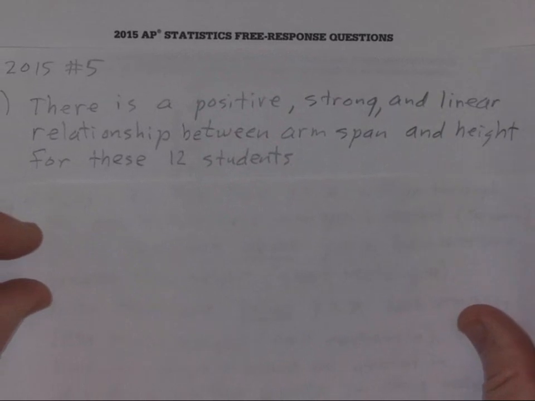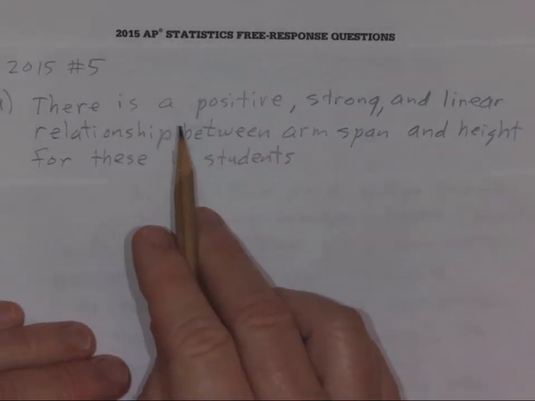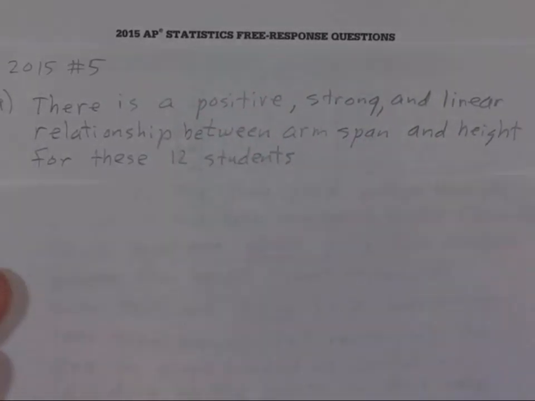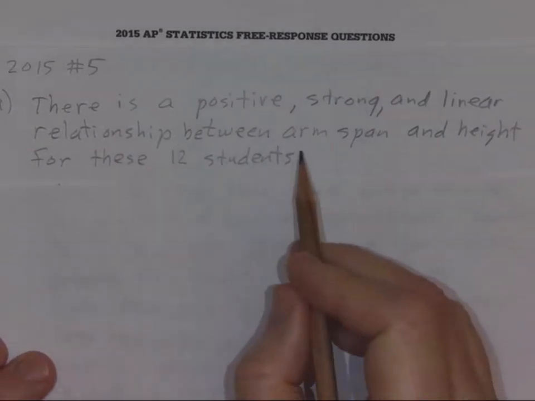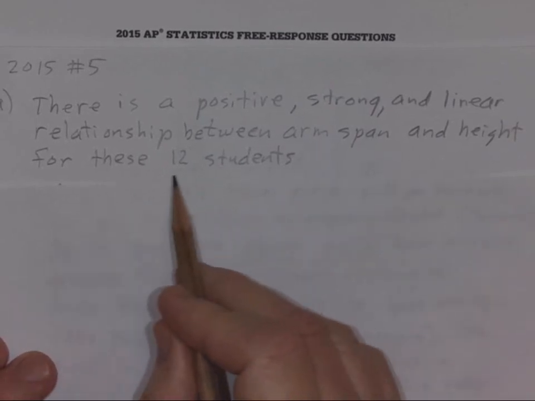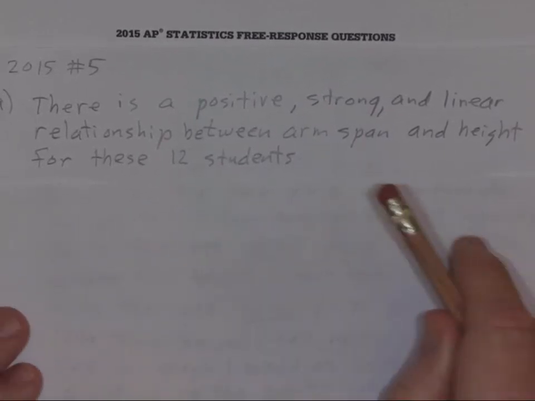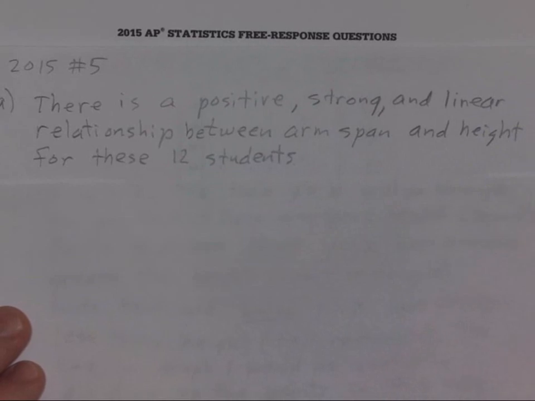So this is the way I said it, and so it says there is a positive strong, and you could say moderately strong or strong. I think that'd be okay here. And then linear relationship between arm span and height for those 12 students, and make sure and mention the context. That's important. A lot of people left that out.